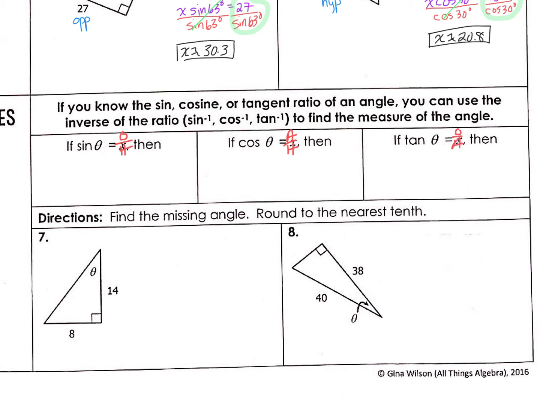I specifically want you to change those x's into those ratios. So if I know both of these numbers in this fraction and I don't know the degree, same thing here, if I don't know the degree but I know these, then we can use inverse sine, inverse cosine, and inverse tangent.